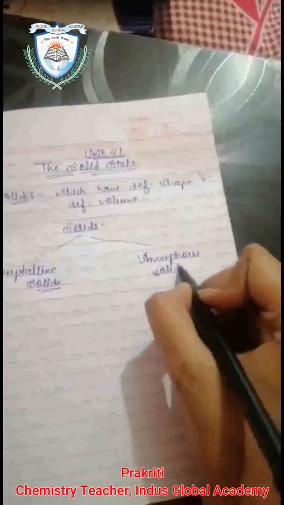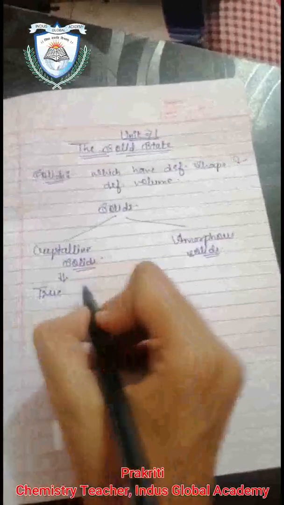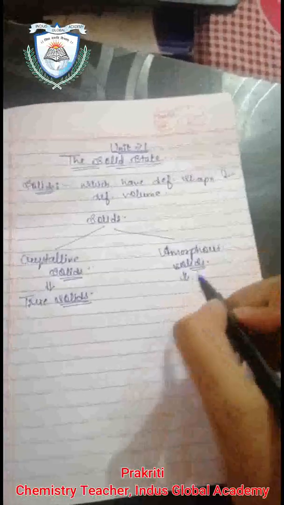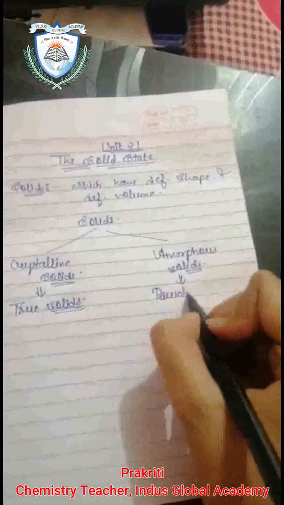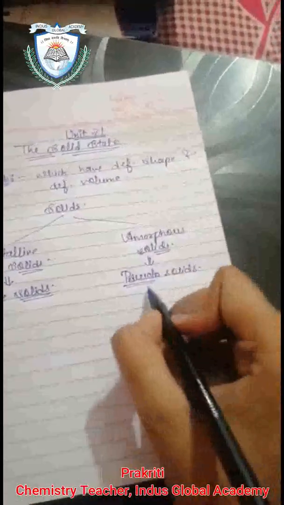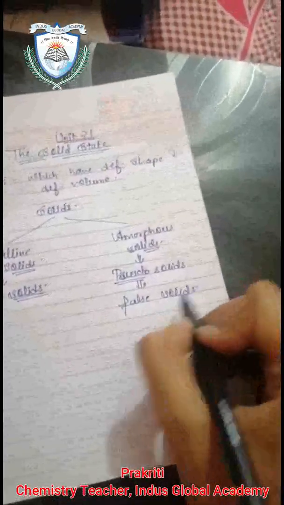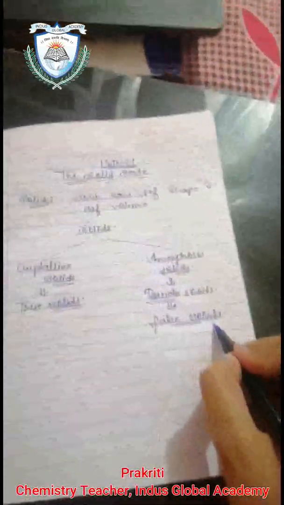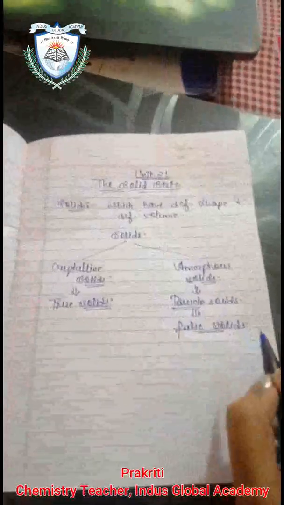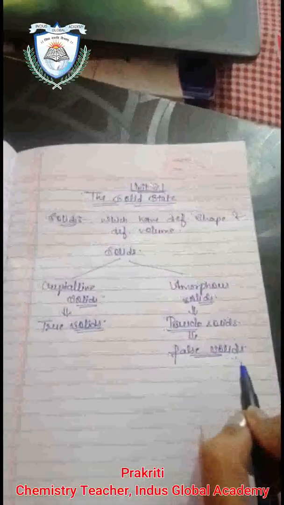right? Crystalline solids are also known as true solids and amorphous solids are also known as pseudo solids. Pseudo means false solids. That means they exist in solid state, but these have irregular arrangement of particles, right?